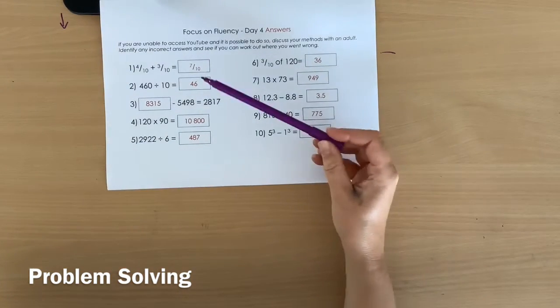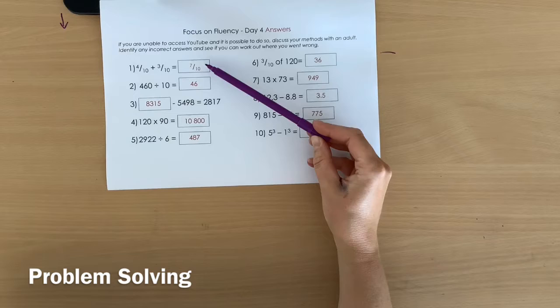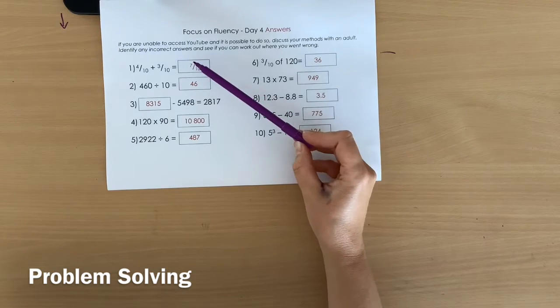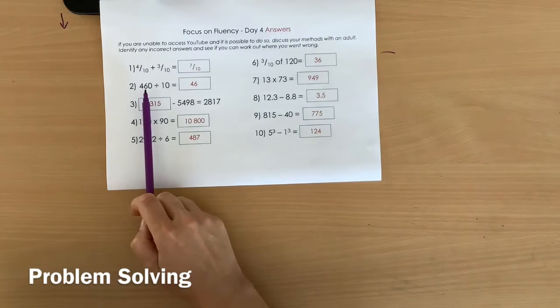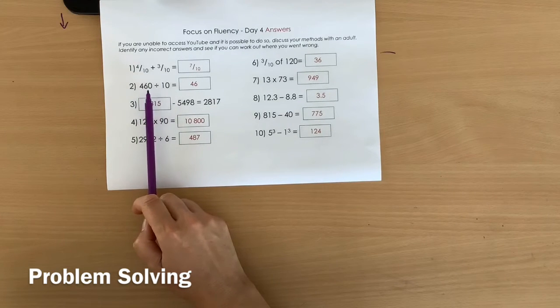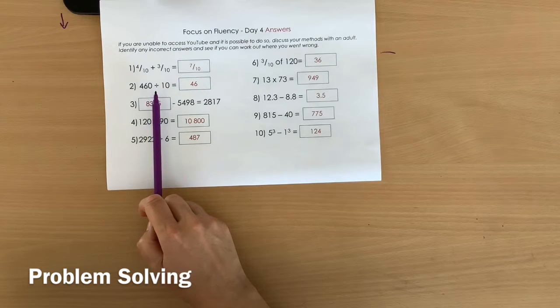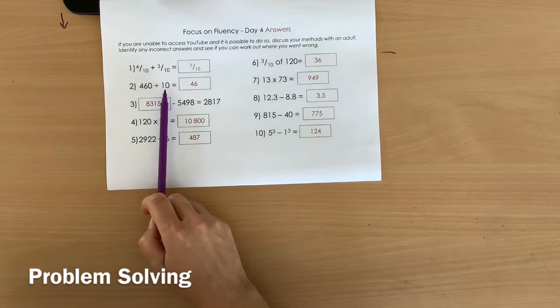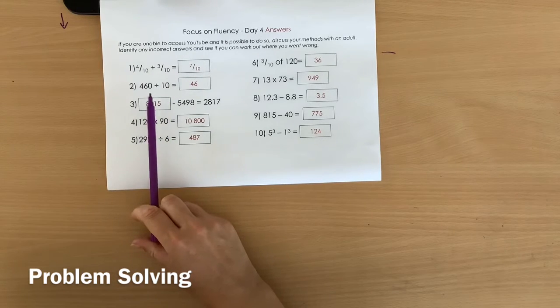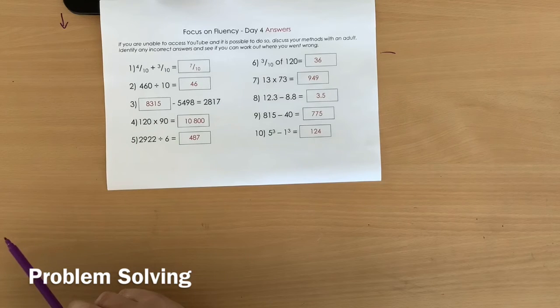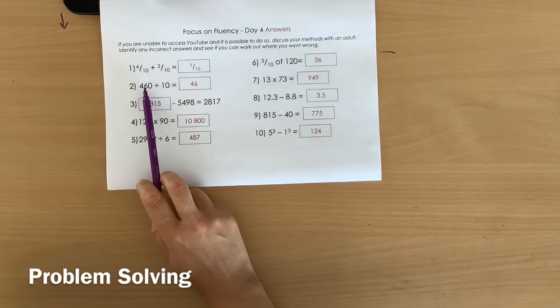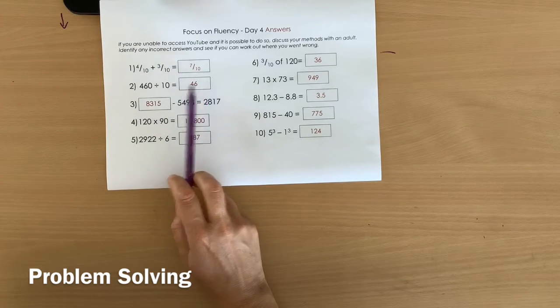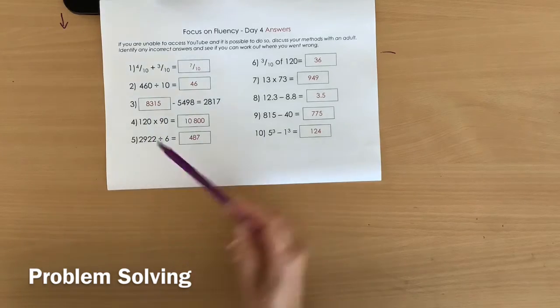Okay, number 1, 4/10 and 3/10 should have been able to do in your head. Remember, the denominator stays the same. The answer was 7/10. This one is using the same concept as we did earlier in the week, but when we multiplied by 10, we moved the digits one place to the left. Because we're dividing, the number's going to get smaller, so we move it one digit to the right. So the hundreds become tens, the tens become ones, and the ones would become tenths, but because there aren't any, we don't need to write them in.